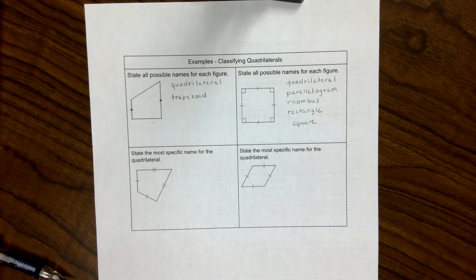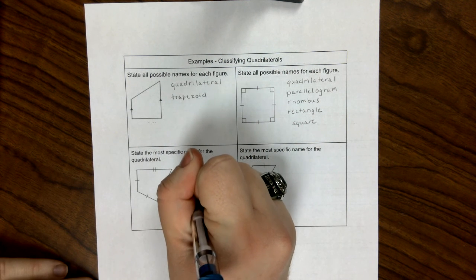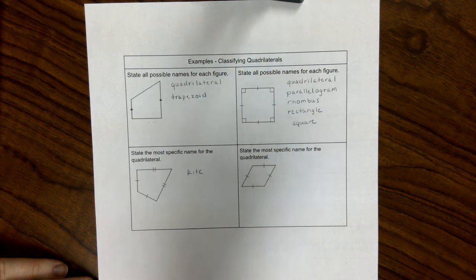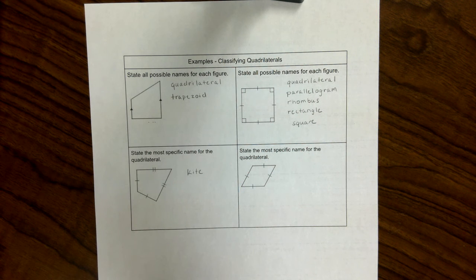Do you see any parallel sides at all? So we sit and stare at it and look at it, and the answer is no. There are no parallel sides. So the only shape we talked about that had no parallel sides was a kite. So that is the most specific name for that figure. It's a kite.